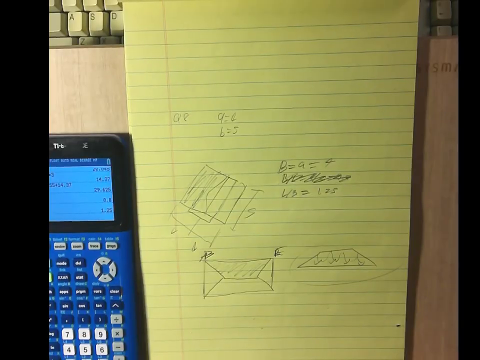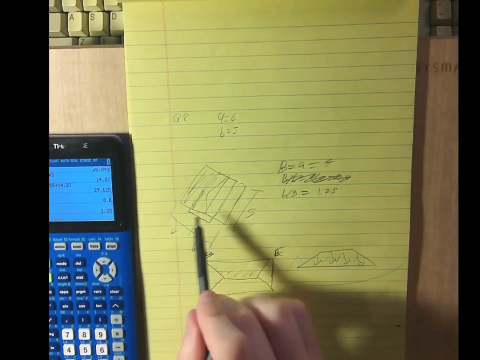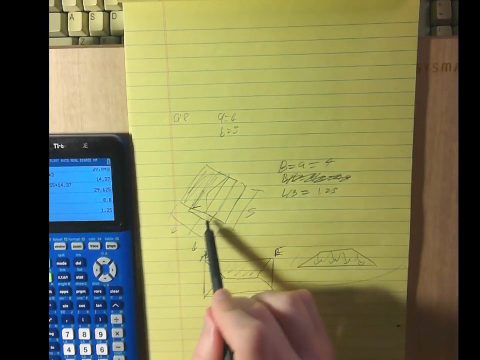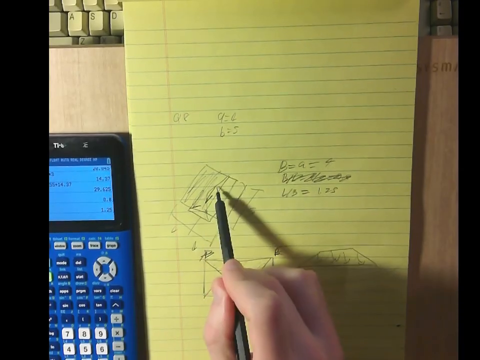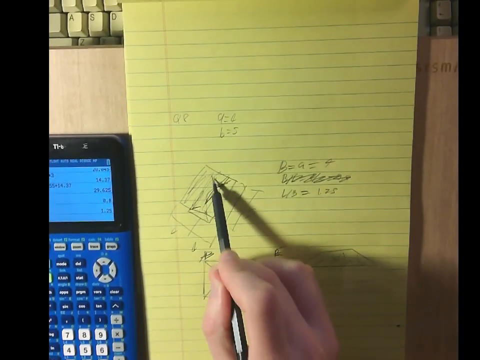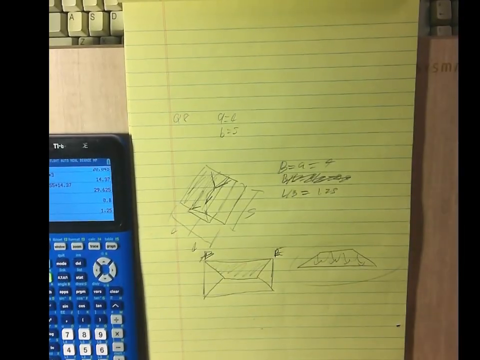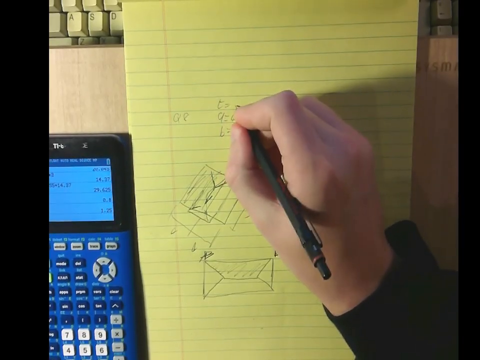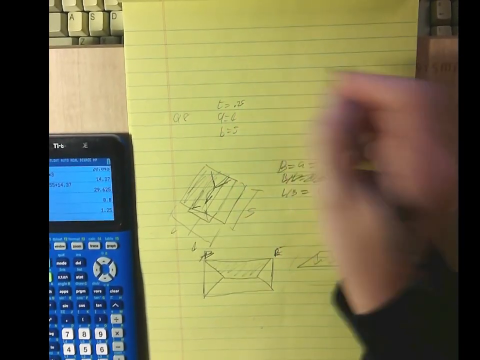It's kind of funny. Yeah, so it's going to be pulling from the corners like here, I guess is what it would look like. But regardless, we know that the thickness is 0.25 this time.